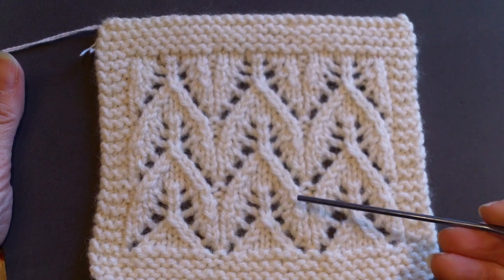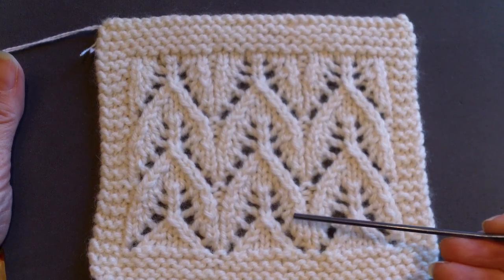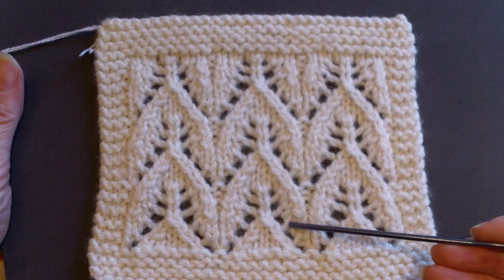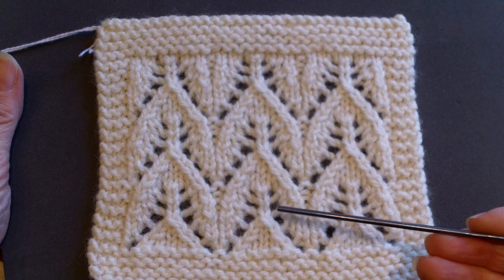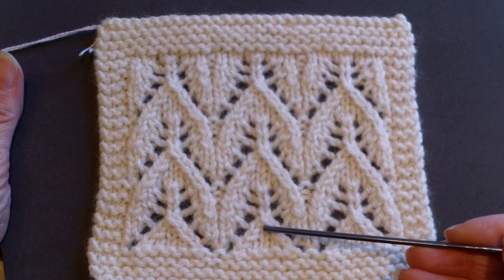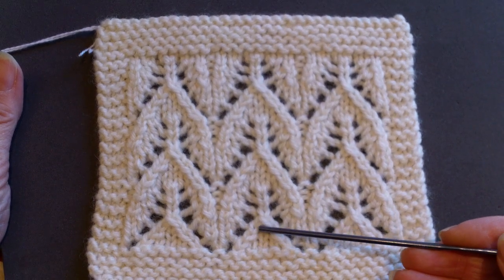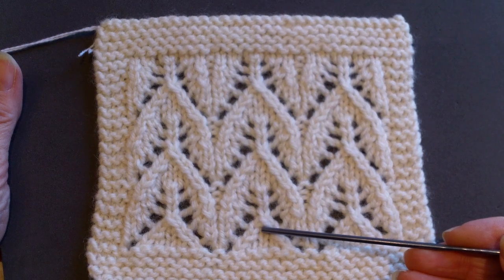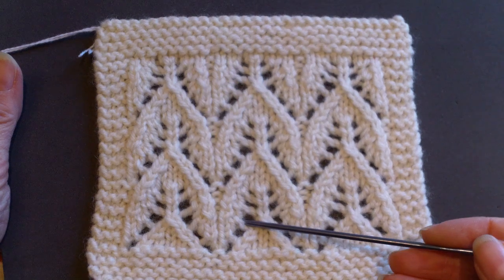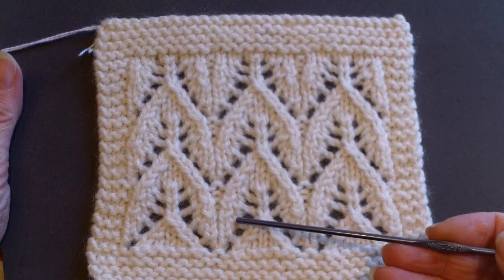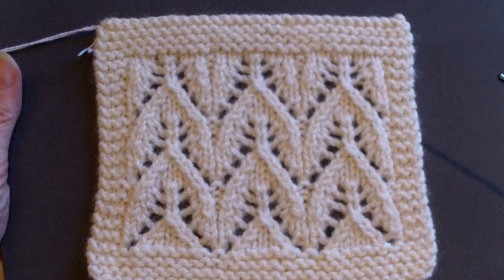Another plain row, and then on the next one I'm going to have 2 knit stitches, a yarn over, and then my double decrease, which is slip 1, knit 2 together, pass the slipped stitch over it, a yarn over, knit 1, 2, and there I go.